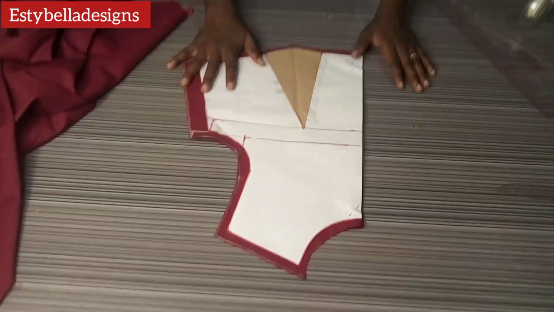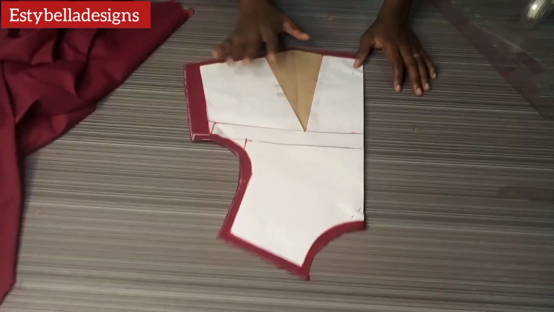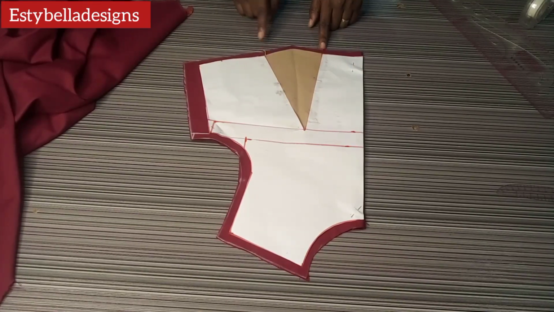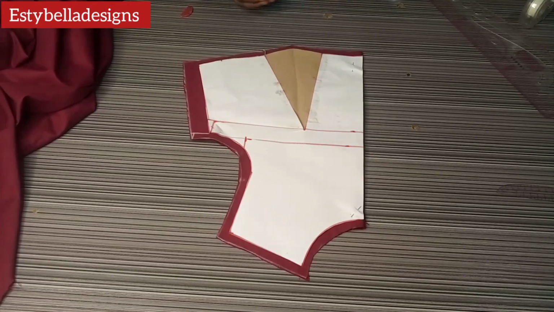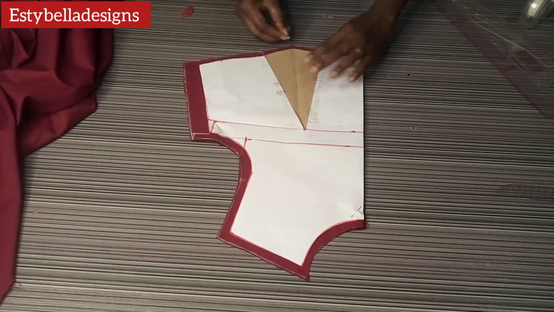You see it. This is what we have when you finish transferring to fabric. You can see the dart. So all you need to do is to notch. All you need to do is to notch this point. All these points, notch them.